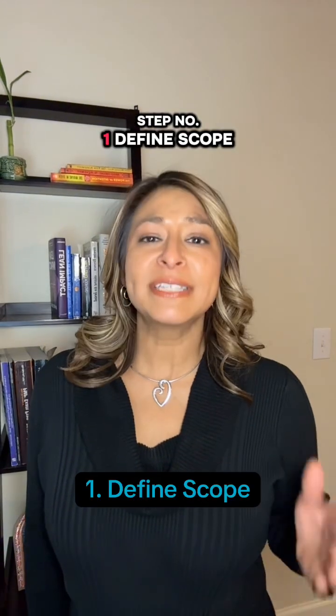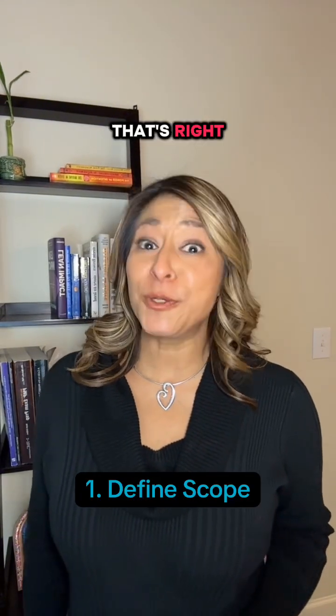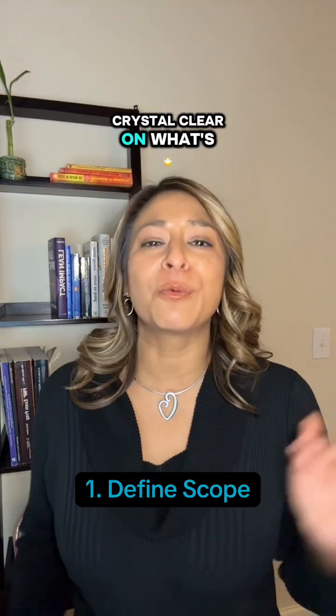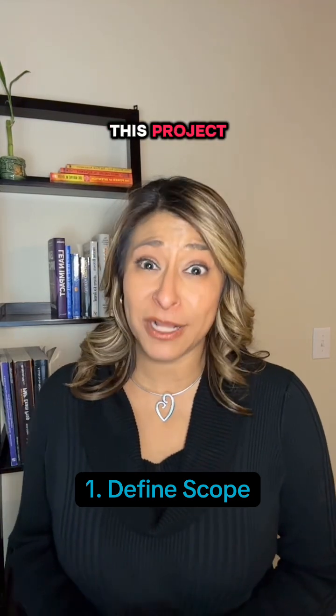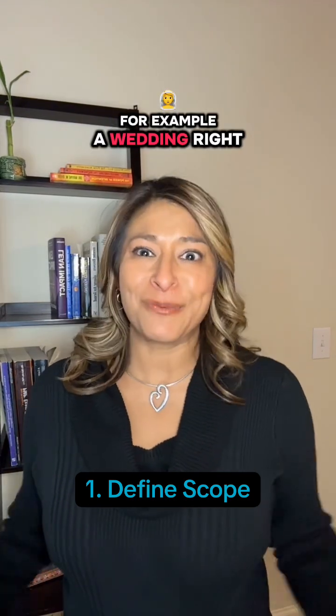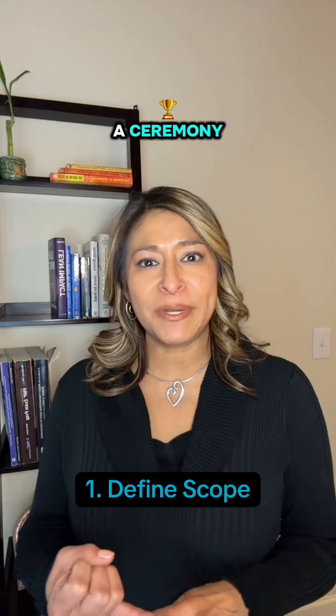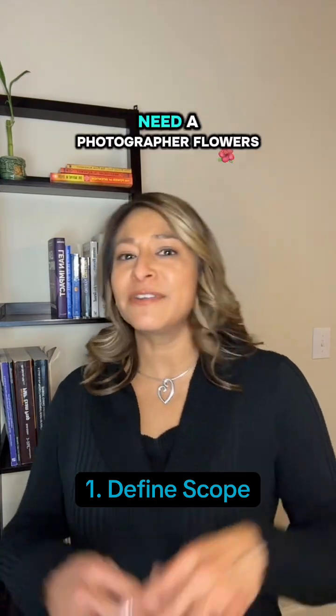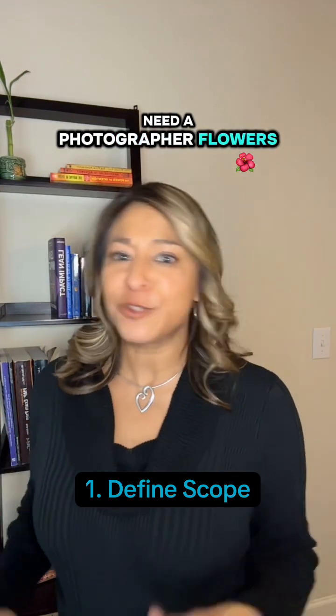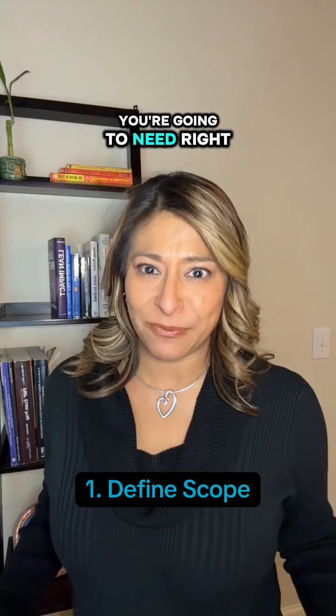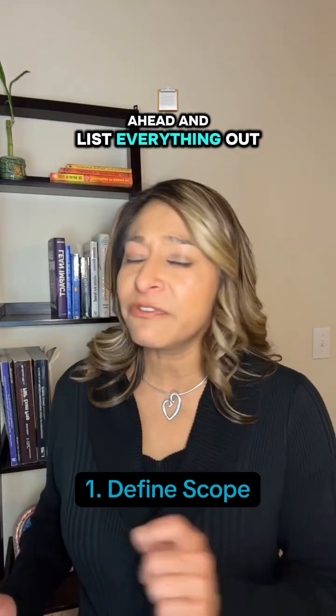Step number one, define scope. That's right. You have to get crystal clear on what's going to be included in this project. For example, a wedding, right? You're going to have the ceremony, the reception, you're going to need a photographer, flowers, food, and whatever else you're going to need, right? You're going to want to go ahead and list everything out that needs to be accounted for in the project budget.